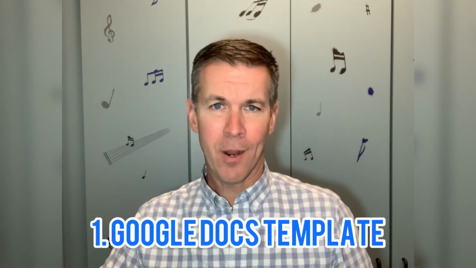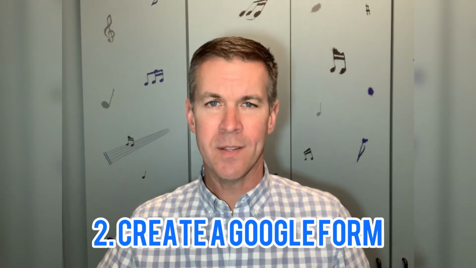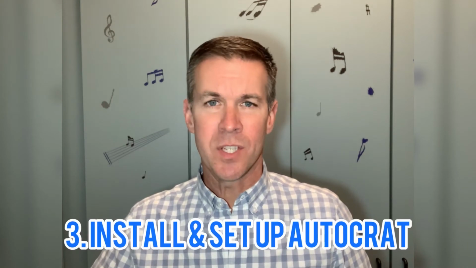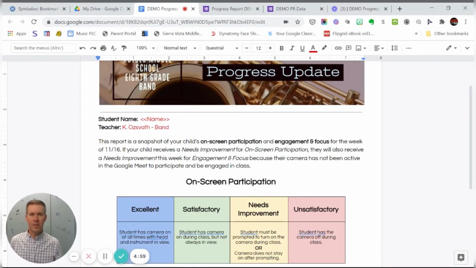Now, there are a few things you're going to need to do before you can send out this information to your parents. First, you're going to need to create a progress report template. Then you're going to create a Google form to enter that data. And then you're going to install an add-on called Autocrat, which will then send your parents the PDF of your progress report.